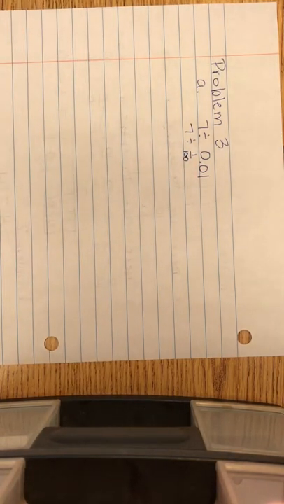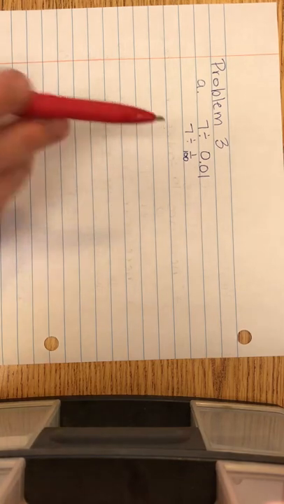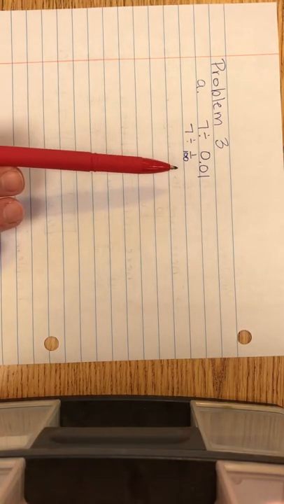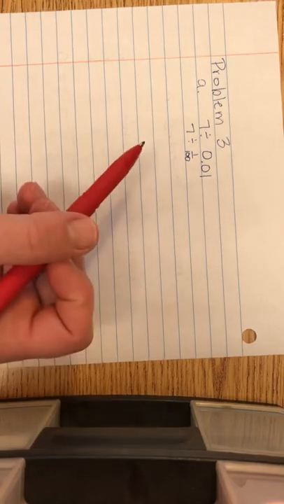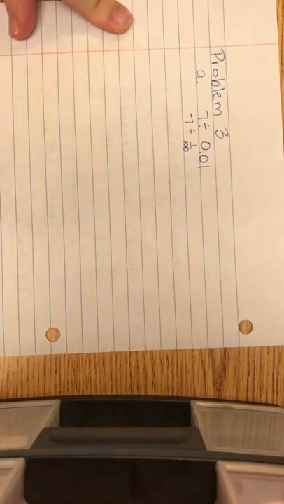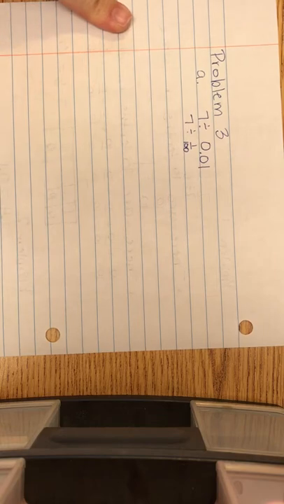So 7 divided by 1/100th. Now, if I'm pausing, that means I'm wanting you to say the answer out loud like we are in class. So don't make me look foolish. Say the answers out loud. All right, so I'm going to rewrite that as 7 divided by 1/100th. So can I use what I already know from my 1/10ths to help me with this problem?